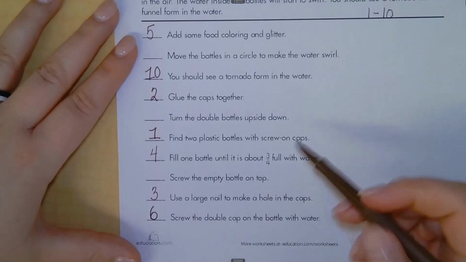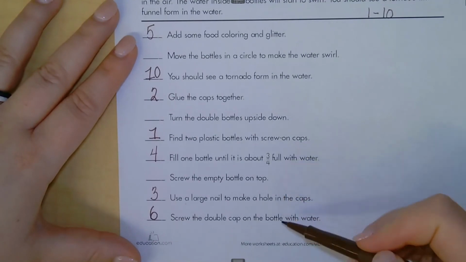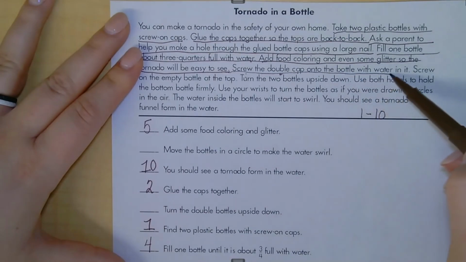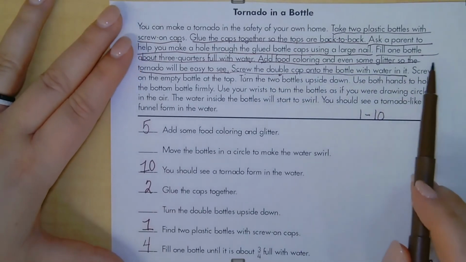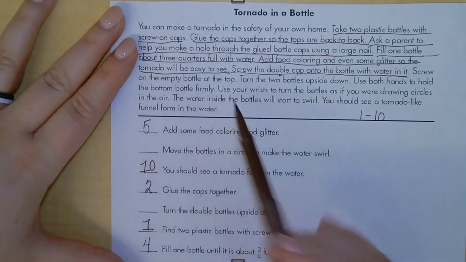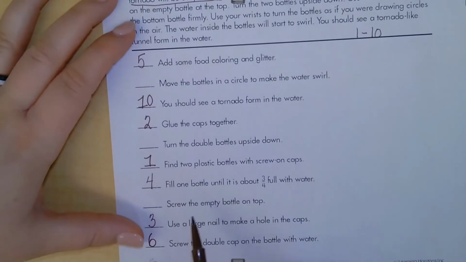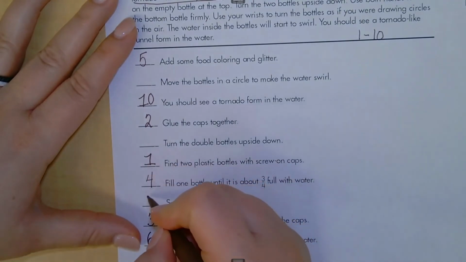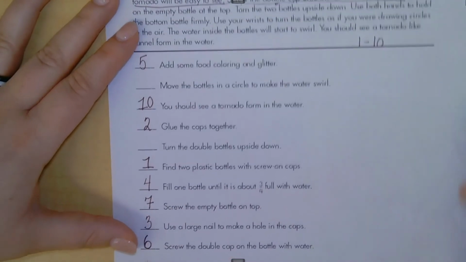It's very easy to make a mistake if you're rushing. So we did this one. We got to pay attention to details. And the next step, screw on the empty bottle at the top. And that is what this one said. Screw the empty bottle on top. So that's the next step, which is step 7.